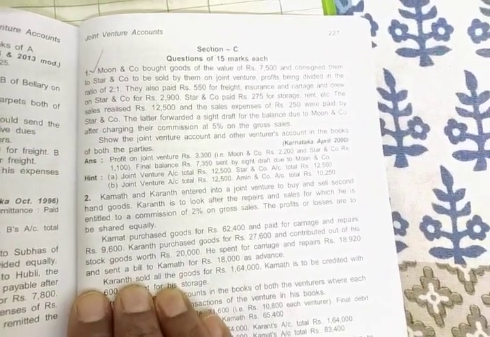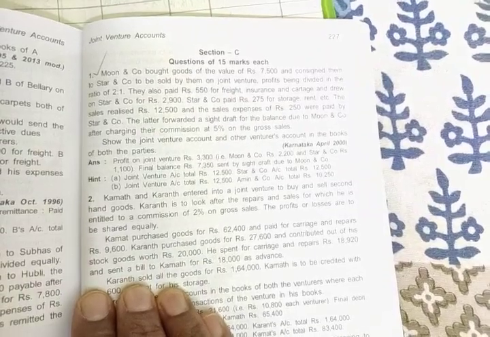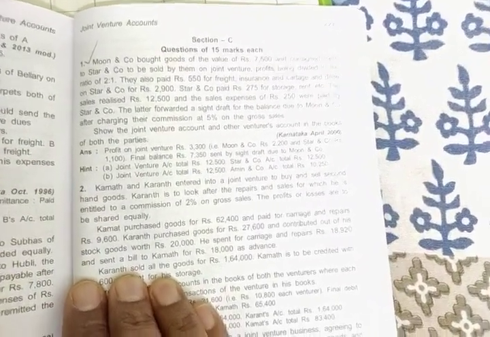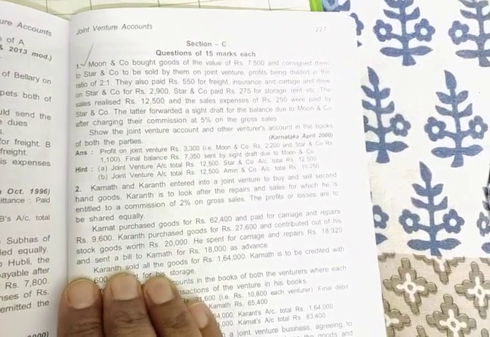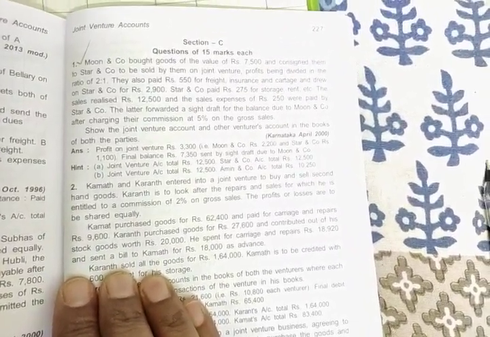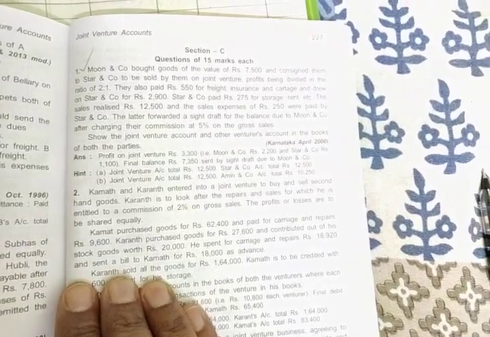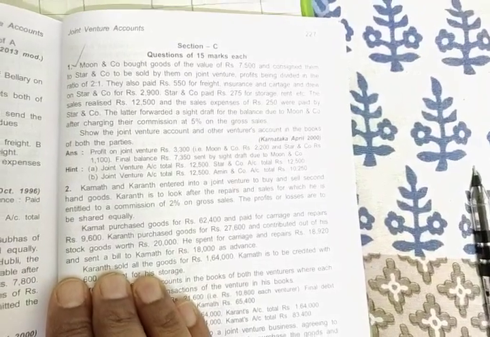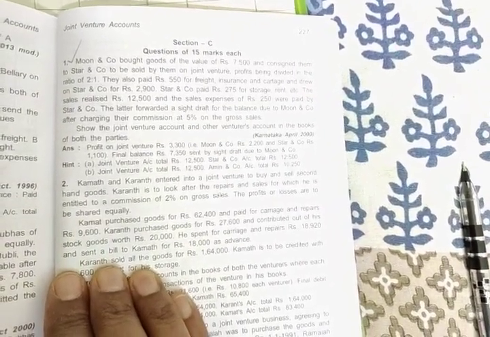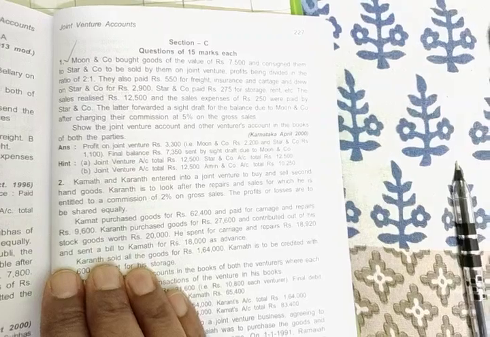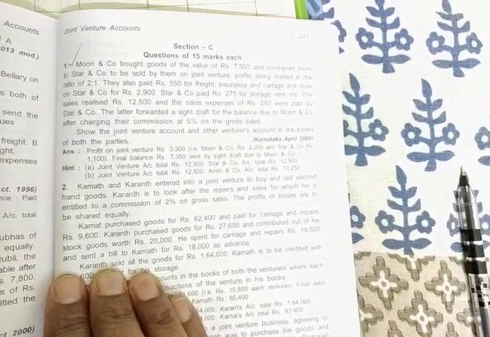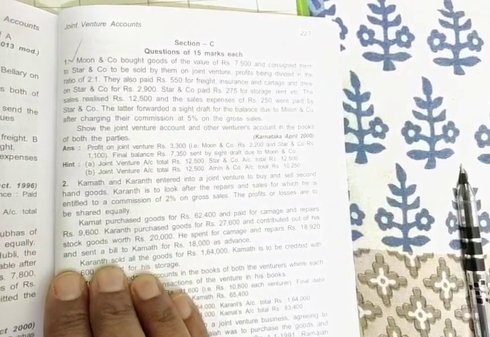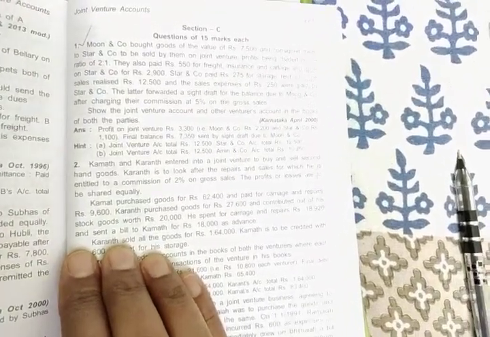In the second class of this chapter, sir has explained the method to you. According to that method, we will try to maintain the books of account and solve the first question, where each venturer opens in his books of account one joint venture account and the co-venturer account. I hope you have understood.